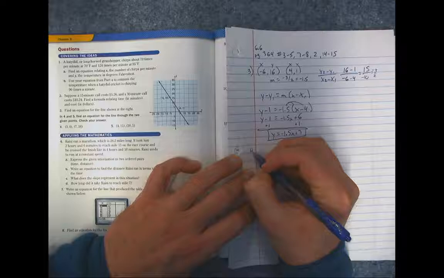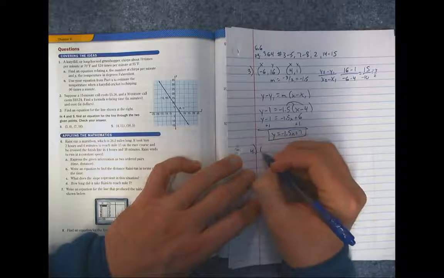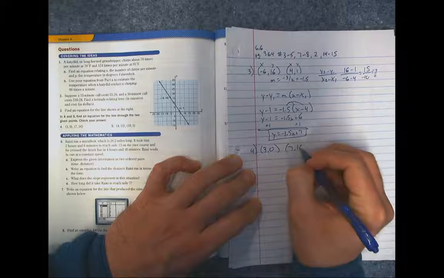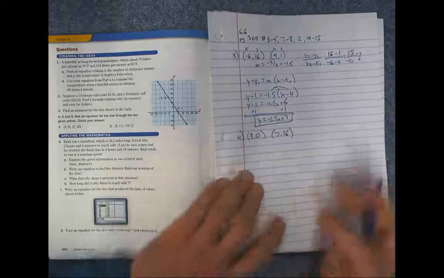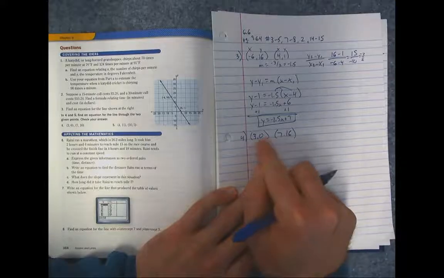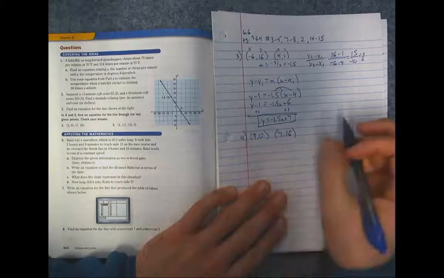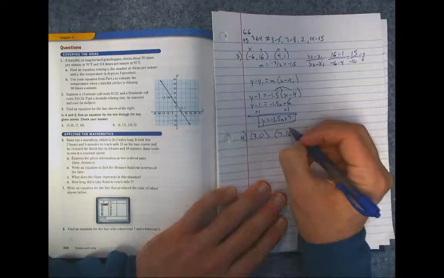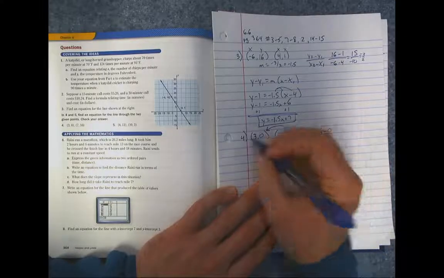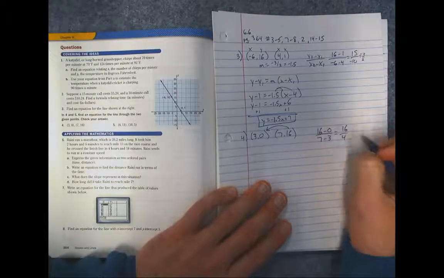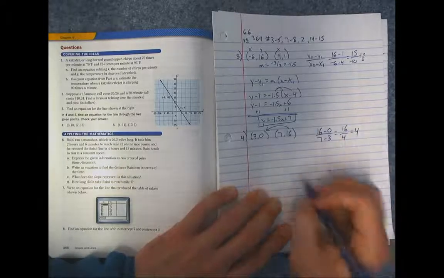So moving on to number 4. Same thing here. So subtract my y's on top. Now I noticed that I'd rather go 16 minus 0 and 7 minus 3 to keep everything positive. So that's the direction I'm going to go. So I went this way with my y's, so I got to go that way with my x's. So I get 16 over 4, simplifies nicely to 4.